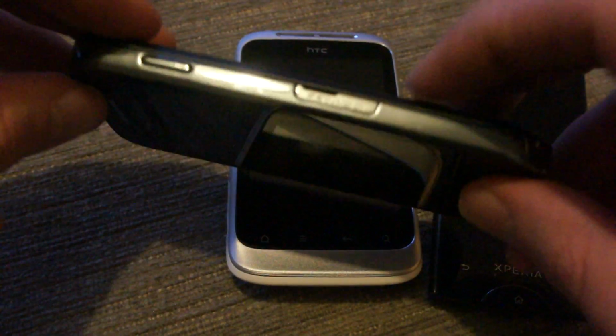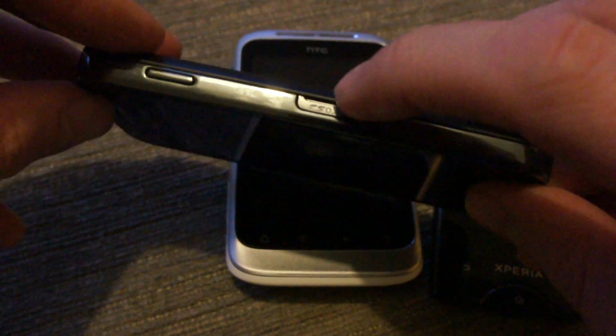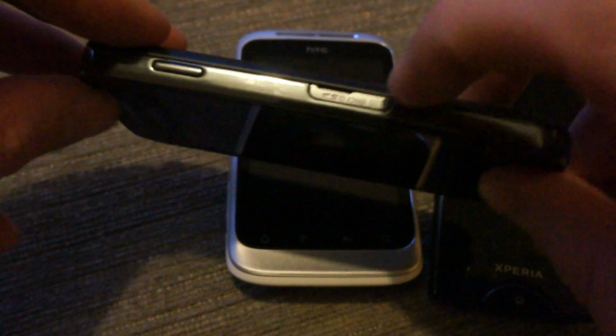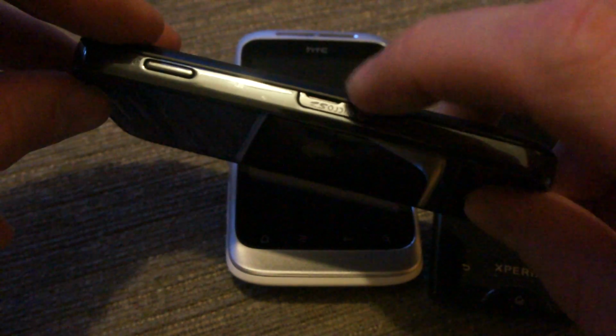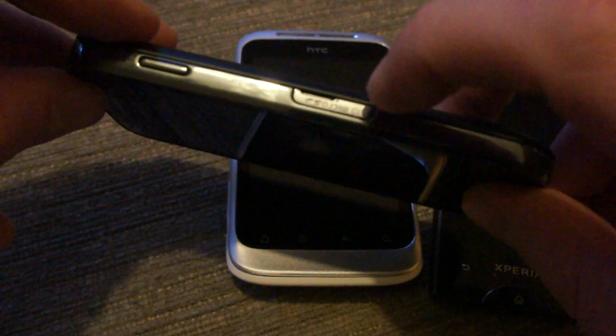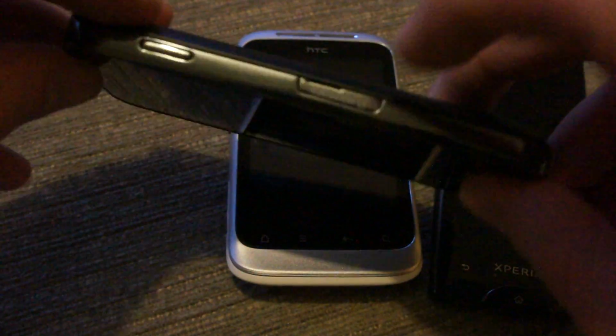Hopefully this is in focus, I can't really tell from here. But a micro SD slot, so a lot of Android phones don't necessarily have a huge amount of internal memory. So if you want to store lots of photos or music or video, you might want to buy a micro SD card and pop one in here. Some phones will come with one already, but you've got that.